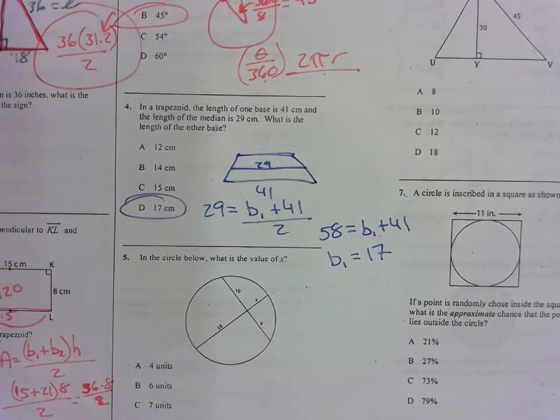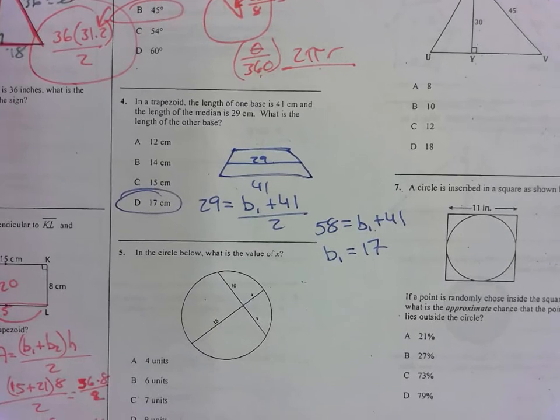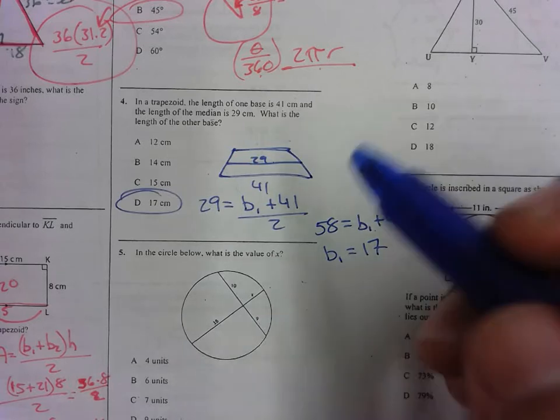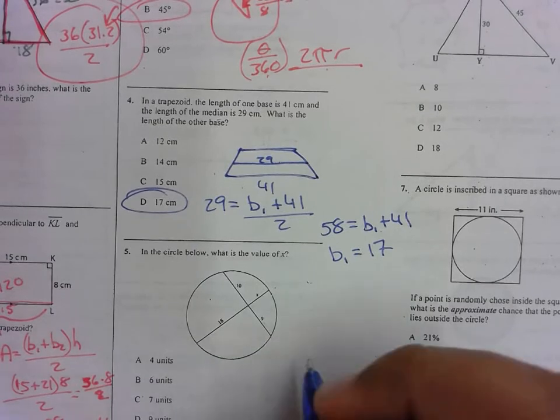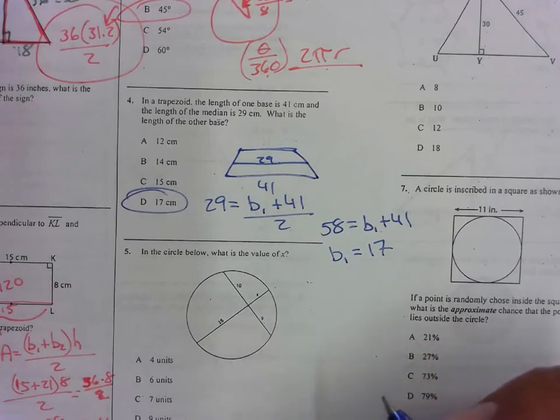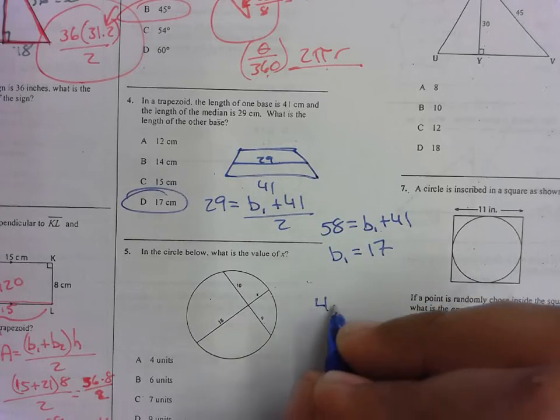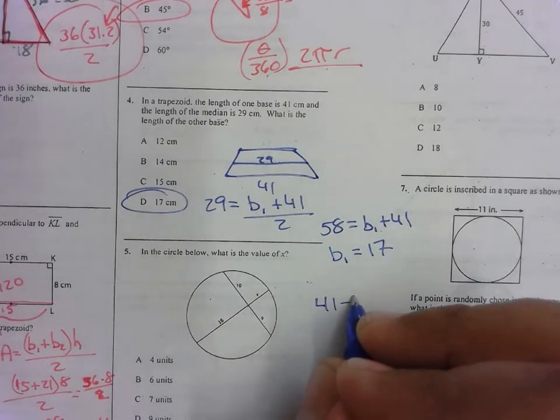But it said that it's in the middle, so shouldn't the distance from 41 to 29 be the same as the distance from 29 to the base? They're not asking you how far away it is. They're asking you how long it is. So that's a happy accident. It's just cutting down smaller. To get from 41 to 29, you subtract 12. So to get from 29 to 17, which is our base 1, you subtract 12.